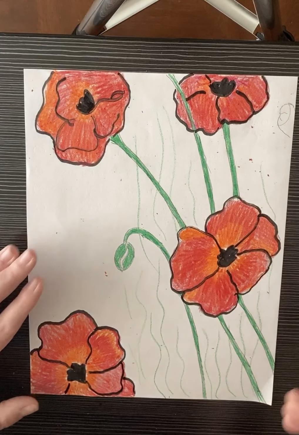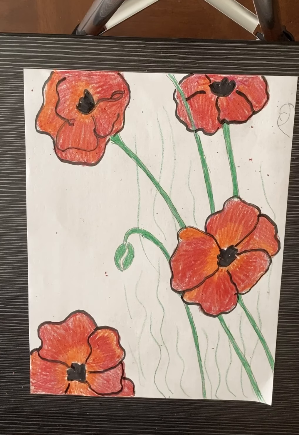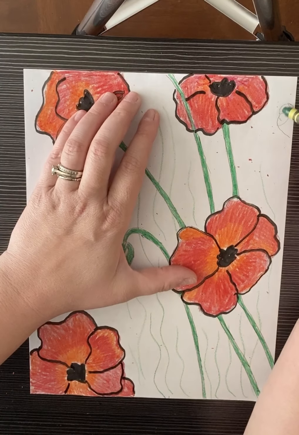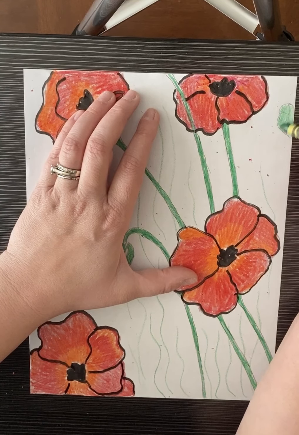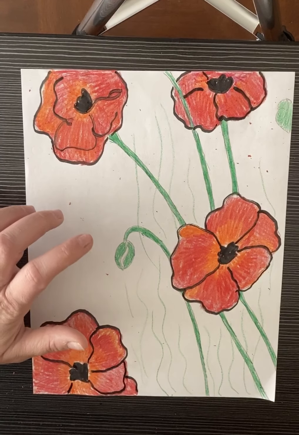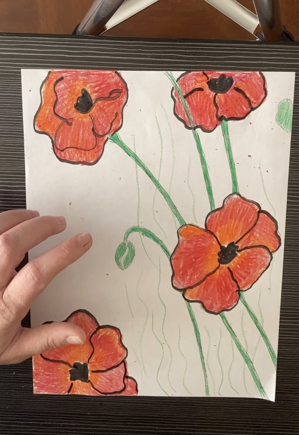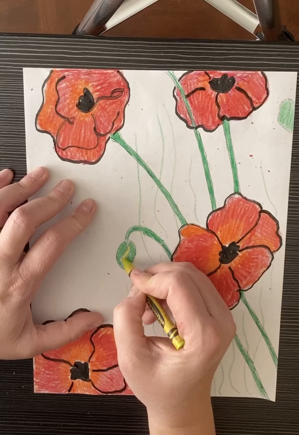Like so. All right, and then last, I realized I left my poor little bud over here. I forgot to color him. So I'm going to color my little green bud over here. And then this little sliver right here, I'm actually gonna do like a yellow-green right in the middle.